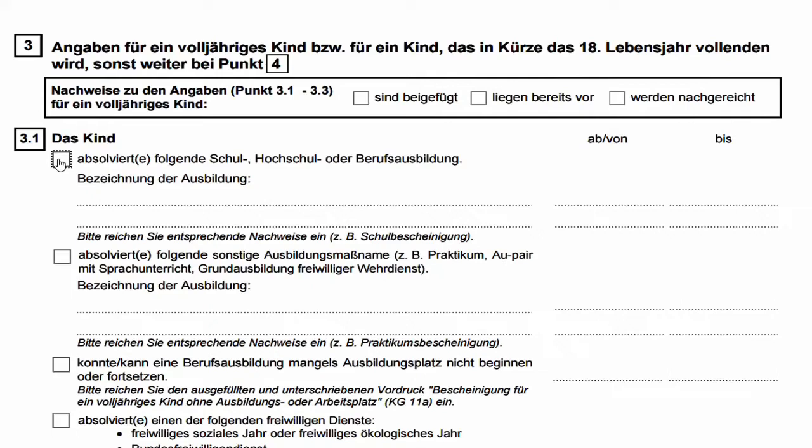But if he or she is doing none of these things I just mentioned, you do not write anything here and you do not mark here with a cross. If he or she is doing another training measure, for example, an internship or au pair with language lessons, basic training, or voluntary military service, you write the name of it here and from which date to which date he is doing it.